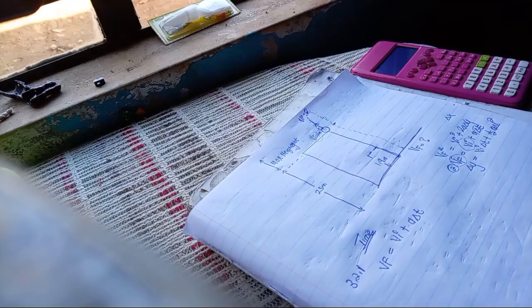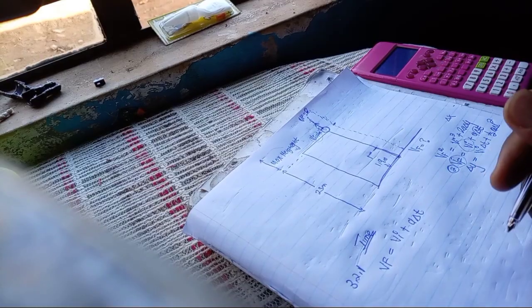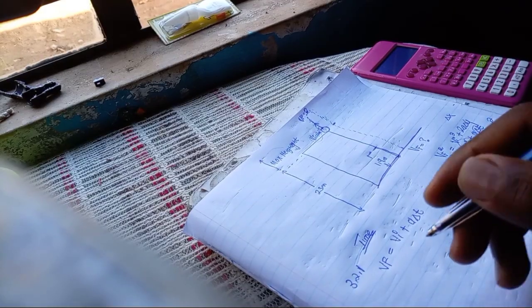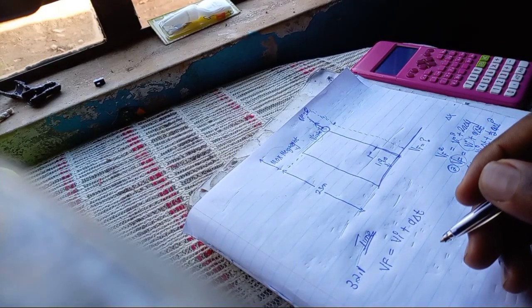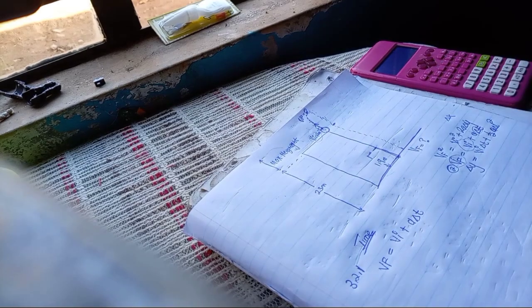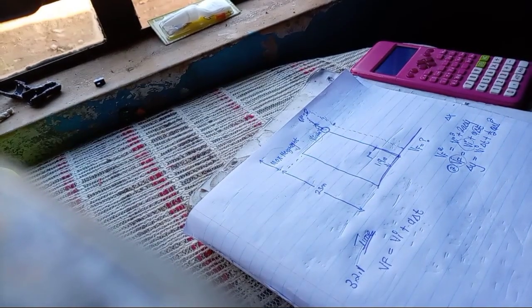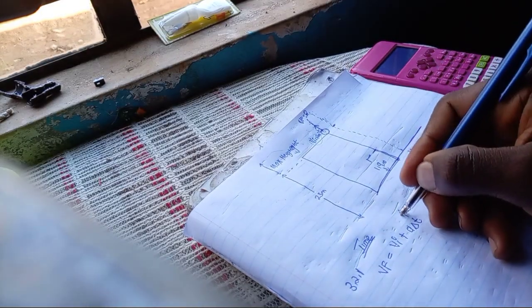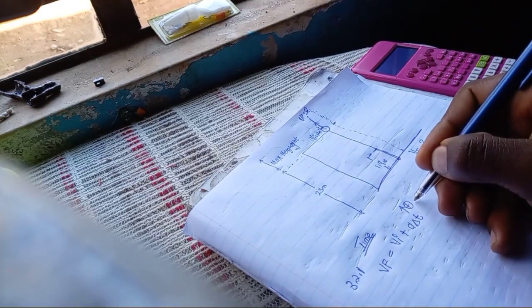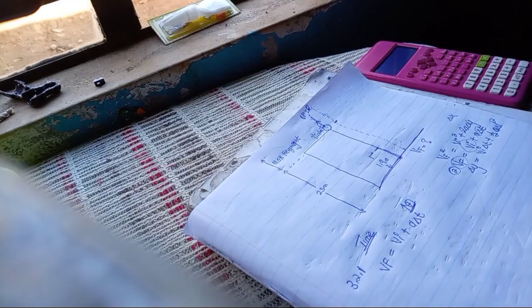So guys, before you go to your conclusion, a lot of students, as I've experienced, forget to point out the direction. It is very important to choose a direction. Are you going to choose down as positive or upwards as positive? It's important to give a direction, because if you don't, your answer will be wrong. So I'm going to choose upwards as positive.